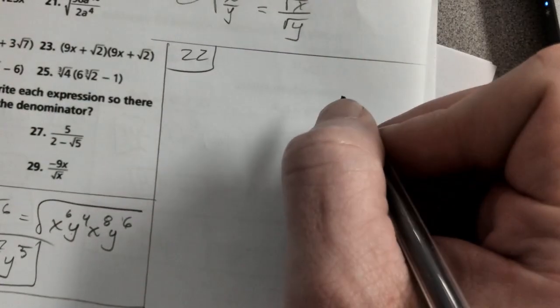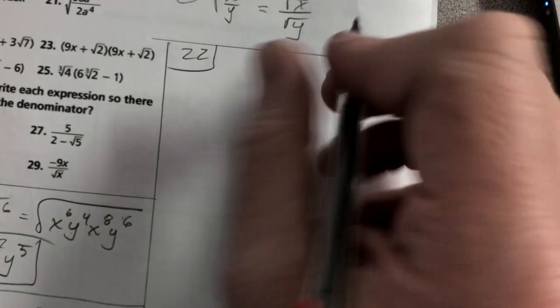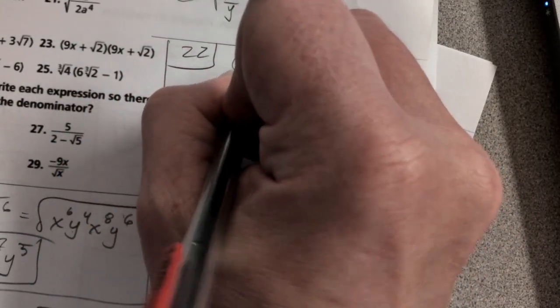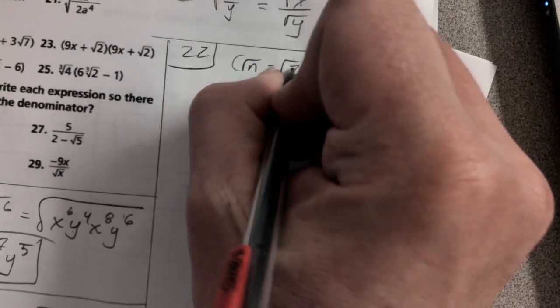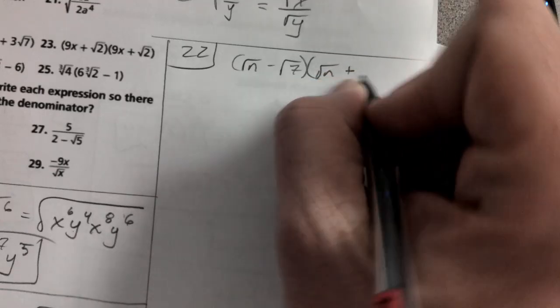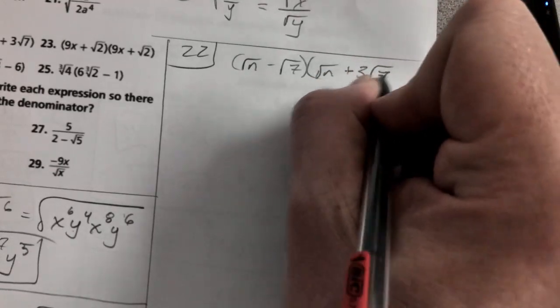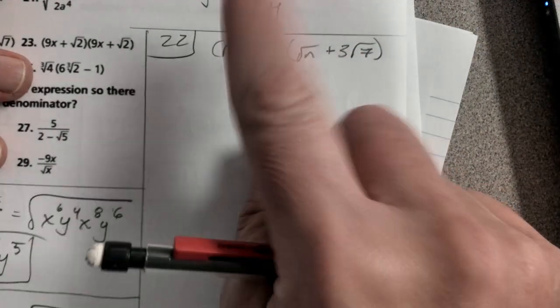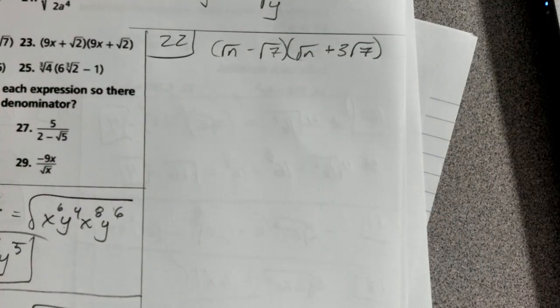Okie dokie smoky, number 22. Here we go. Now we're multiplying, okay? And we got the square root of n minus the square root of 7 times the square root of n plus 3 square roots of 7. All right, so I have a binomial times a binomial. So the structure of multiplying these out has to use the FOIL method.